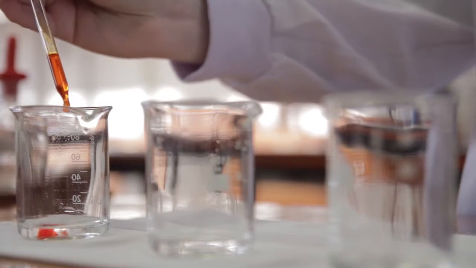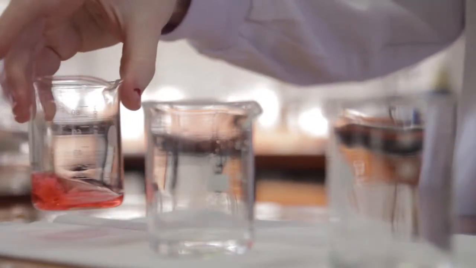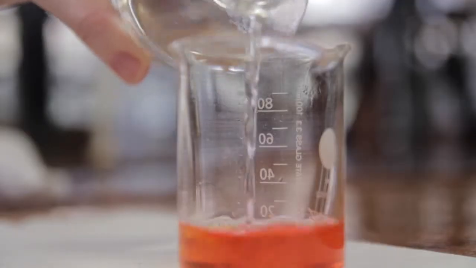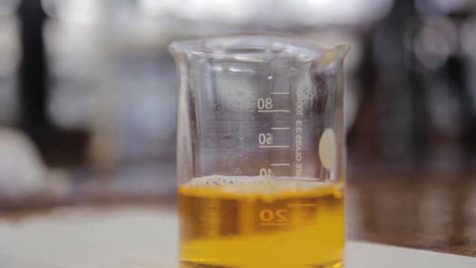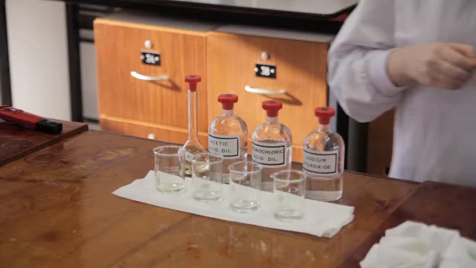Indicators work based on the principle of pH. They appear as one colour in basic solutions and a different colour in acidic. This is why they're used to determine the endpoint of titrations, as neutralisation occurs at the moment at which the colour changes.